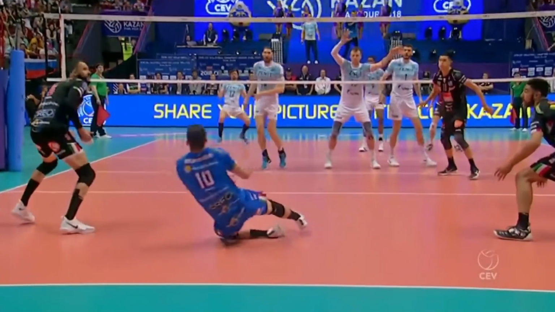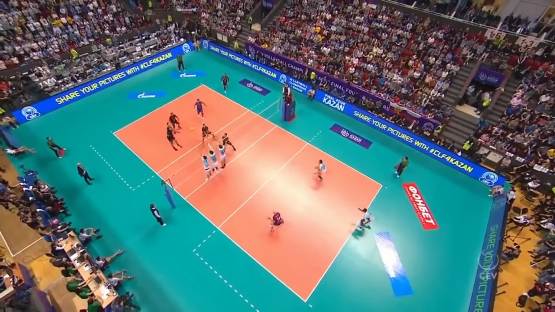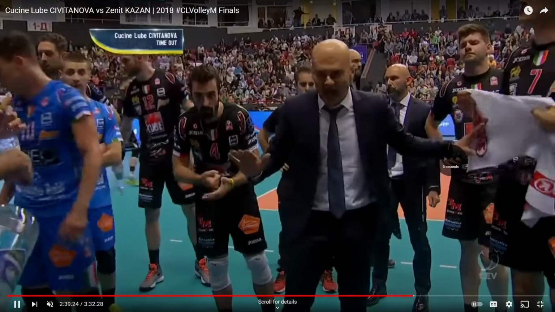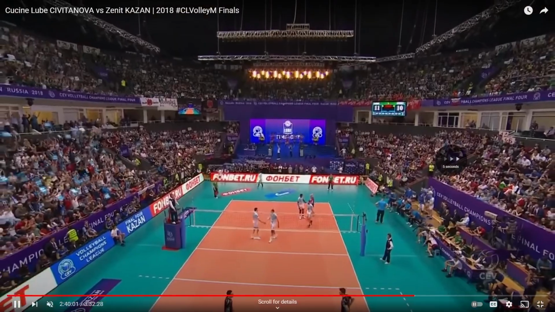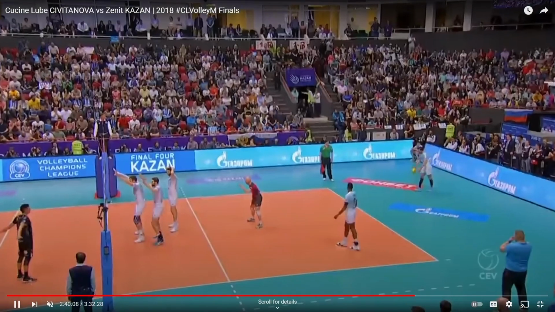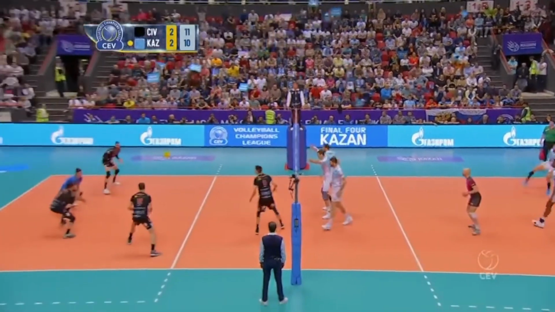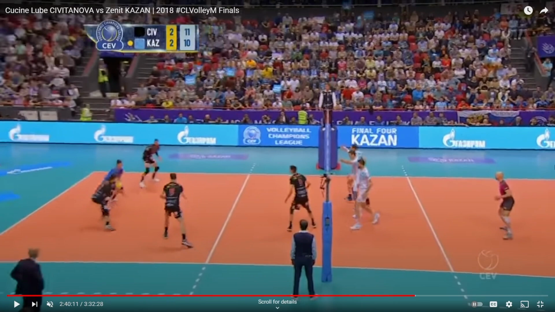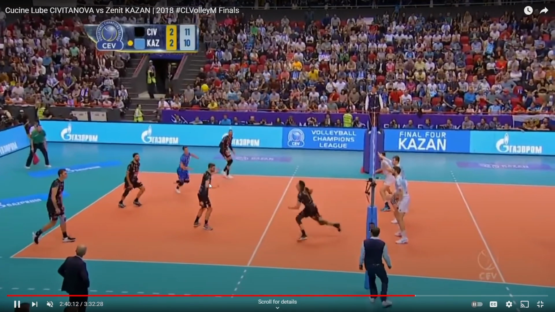So after that entire rally and everything, Zenit Kazan now are back in this game after being down 4 points, which Lube immediately responds to with a timeout. Makes perfect sense. And now number 12 sends up another great serve. And again, not the best pass. Let's look at why. So, he's not facing the setter and he drops his right shoulder a bit, but not as much as he needs to get the ball to the setter. And it also catches him in the eye. So it's not a great pass.